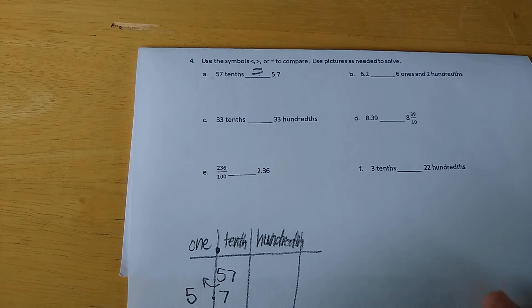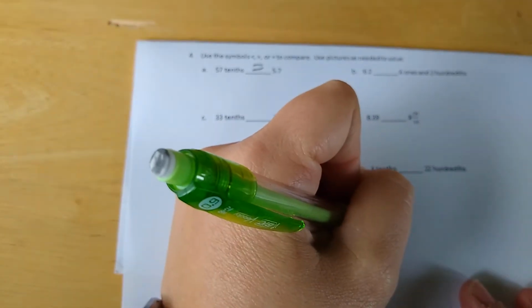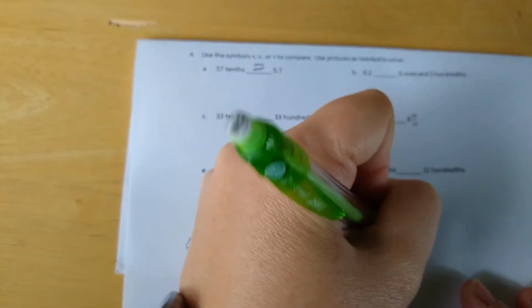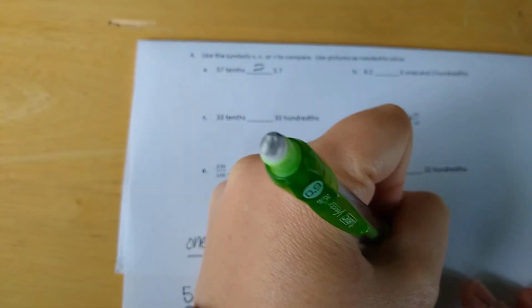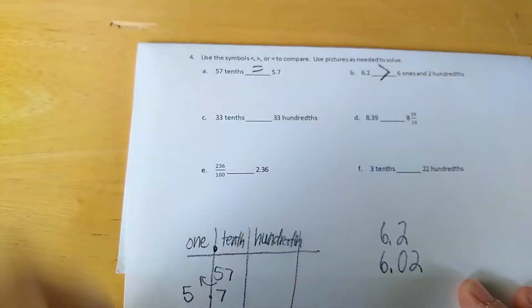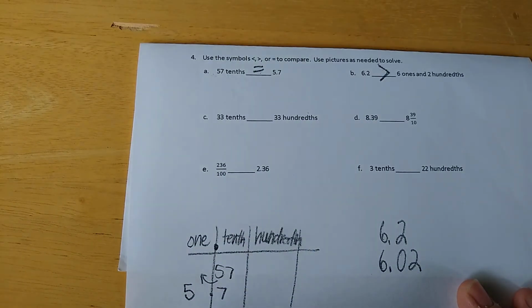So next one we're going to do is 6.2, and then we have 6 ones and 2 hundredths. So I can see that the 2 tenths is bigger, okay, or greater.